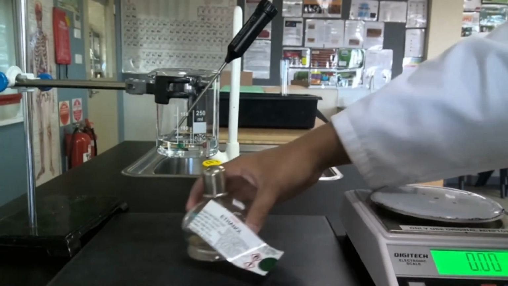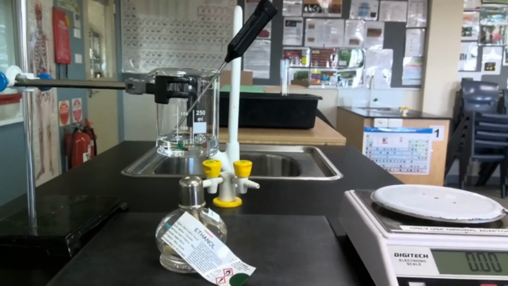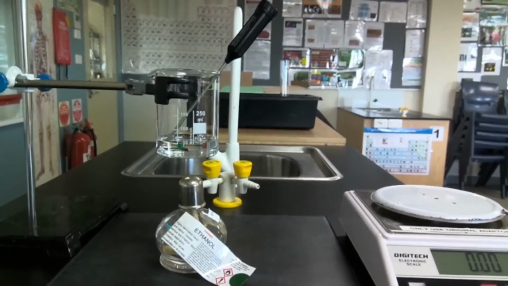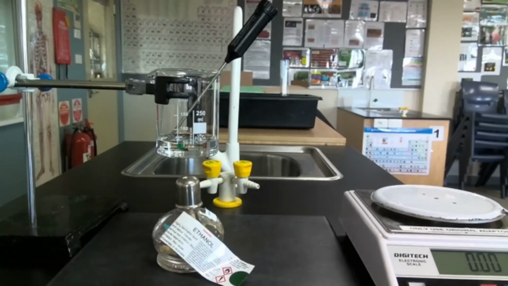Now that I've measured the mass of the fuel source, the quantity of water, and recorded the temperature, we can go ahead and start burning some of this fuel.